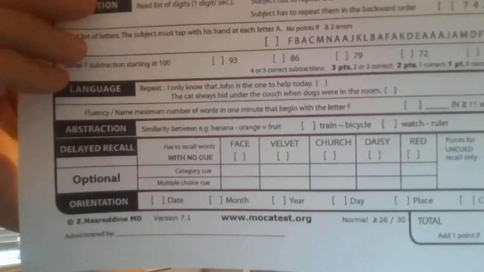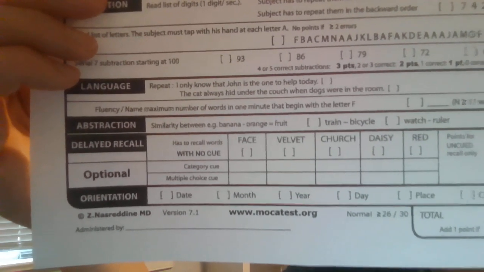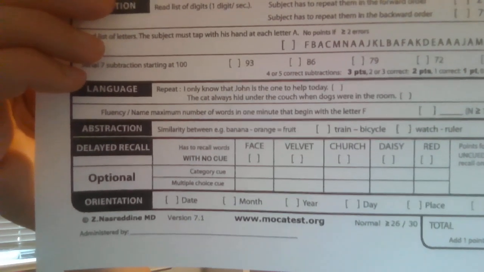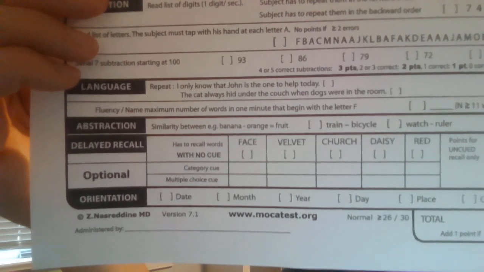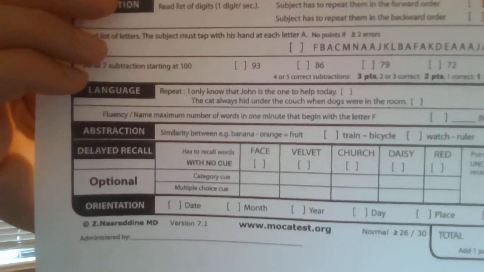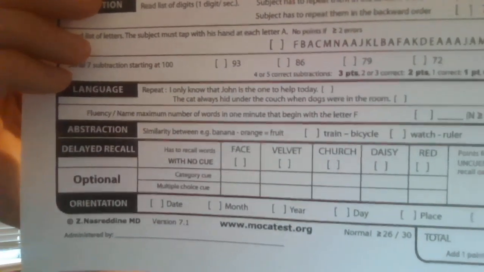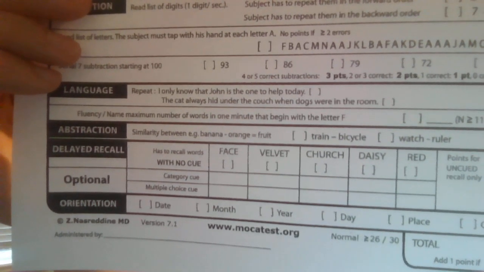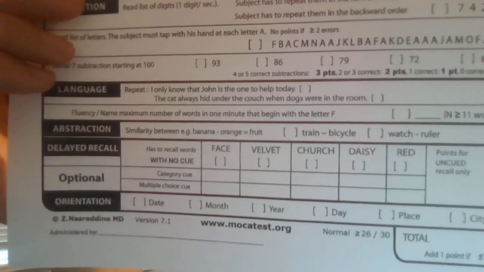For these, you're going to ask them, okay, tell me how a train and a bicycle are alike. Then after the response, you'll do the second one. Now tell me how a ruler and a watch are alike. Once you're done, what you're looking for is train and bicycle: means of transportation, means of traveling, or you take trips in both. For the ruler and watch, you're looking for measuring instruments, or used to measure. Give 1 point to each item pair correctly answered.